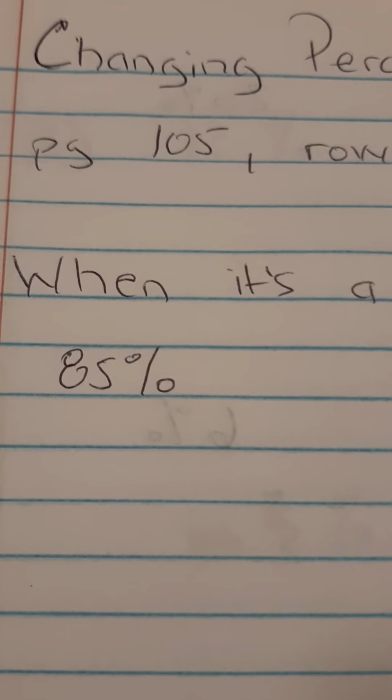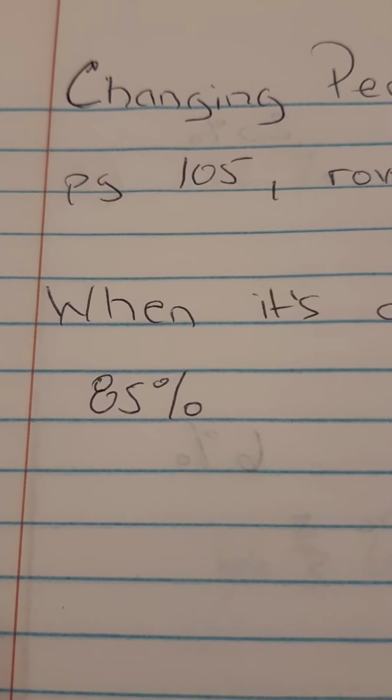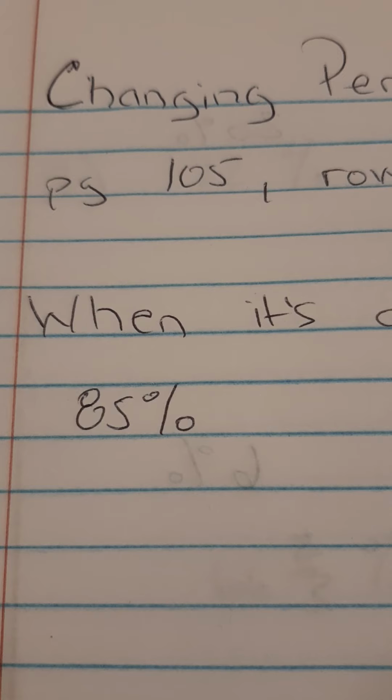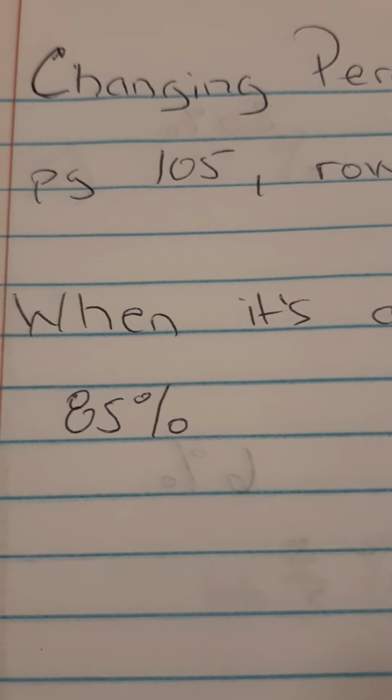So, in the last video, which I believe was changing decimals to percents, or changing percents to decimals, I can't remember which one it was, I said that this was going to be an easier thing to do. You're going to find all these problems on page 105, rows 1, 2, and 3. All right, so here we go.